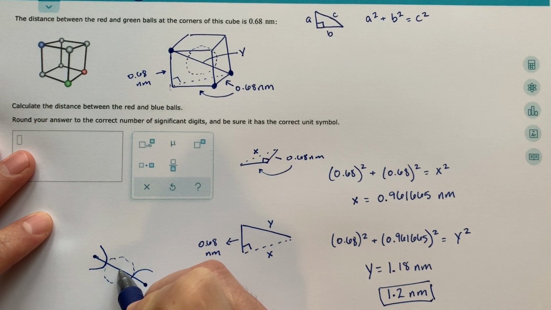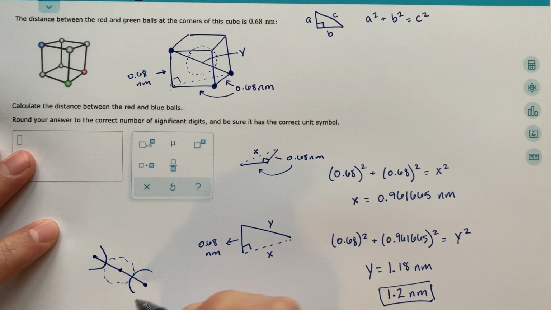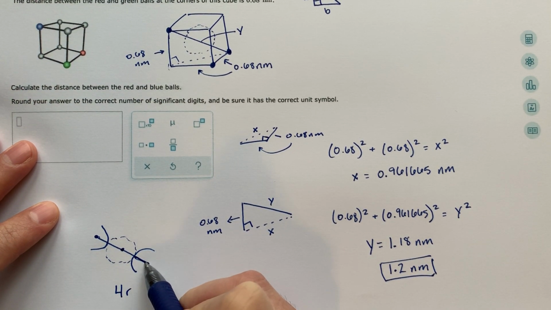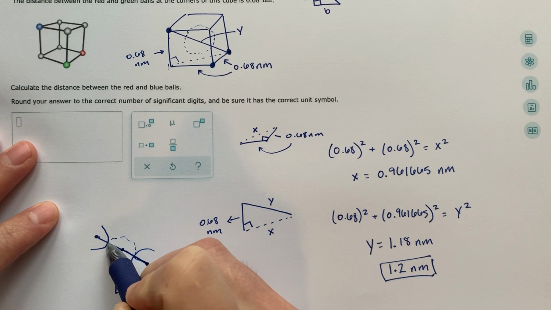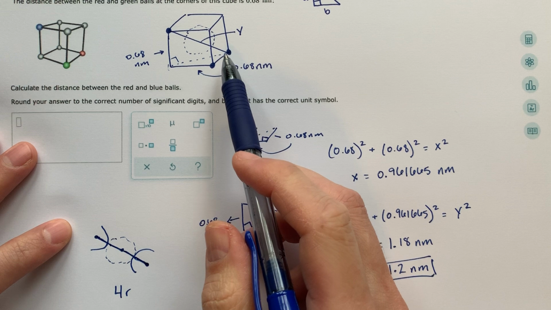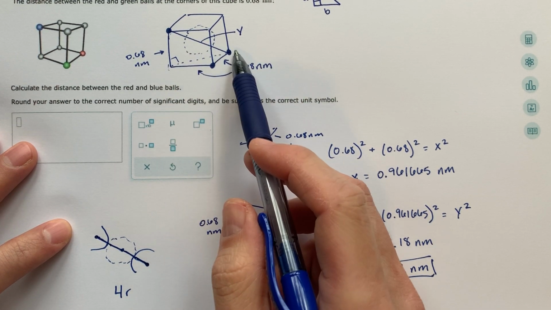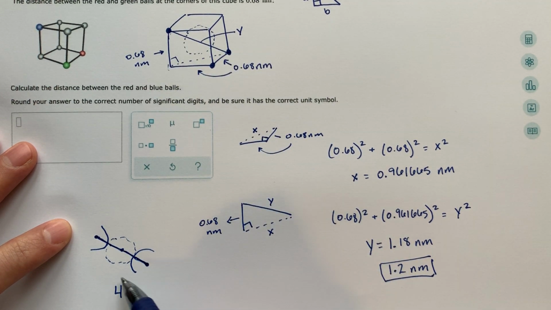So if I break this up from the middle, I have the equivalent of 4 radii. So this is 1 radius. So radius is half, right? Half of the diameter, if these are spheres. So this would be 1, this would be 2, this would be 3, and this would be 4. So the significance of it being body-centered is that this distance between the front upper corner and the back lower corner, that distance is equal to 4r.